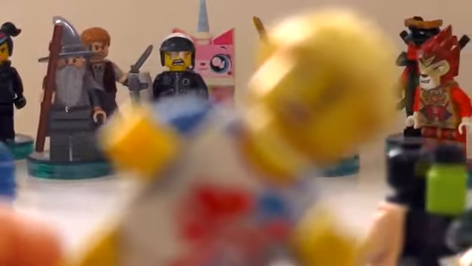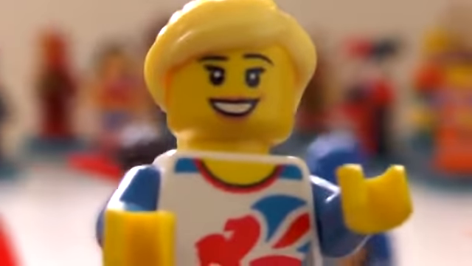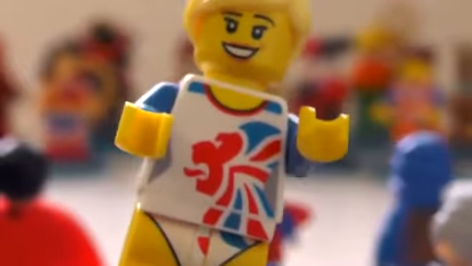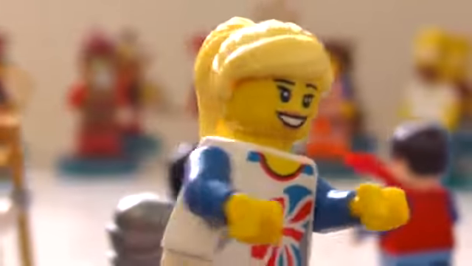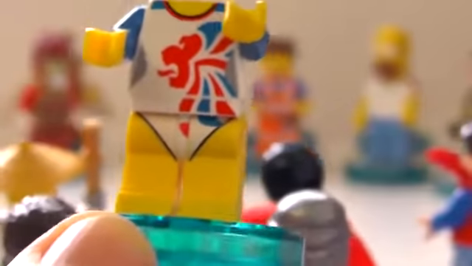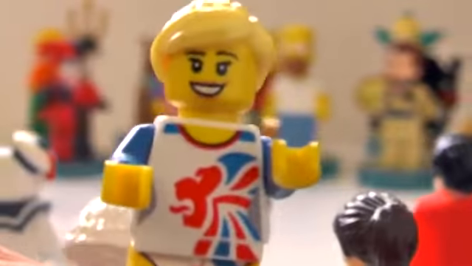Coming into focus. Will the camera focus? There. She's the Olympian minifigure from the Olympics when they were in London. She shouldn't be in LEGO Dimensions as she's just hiding on a plain old vehicle tag.